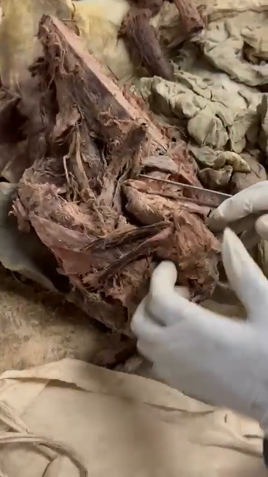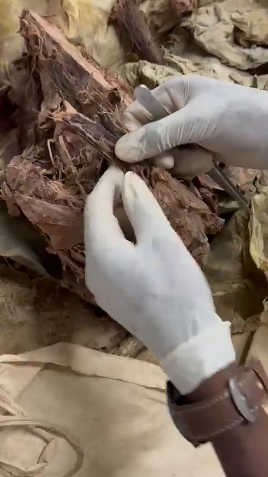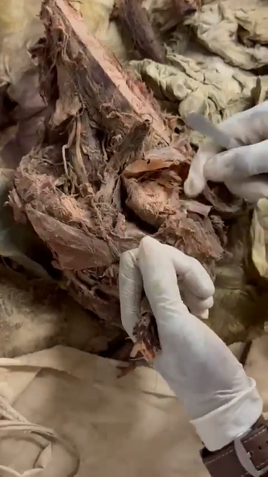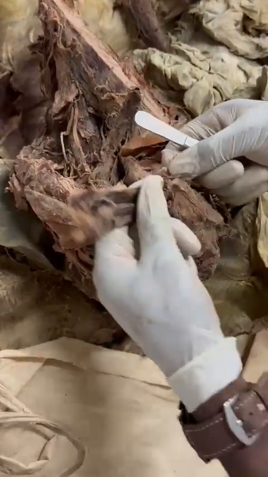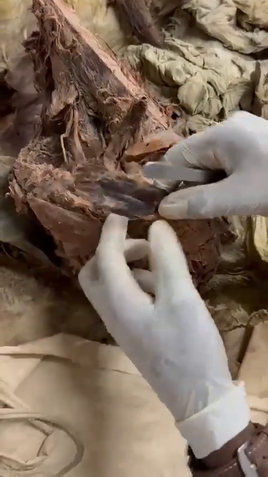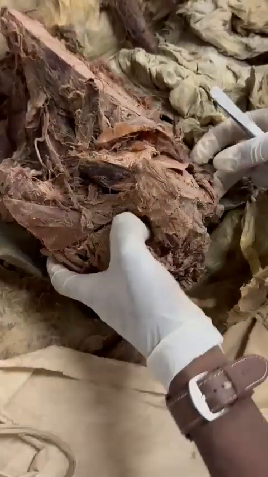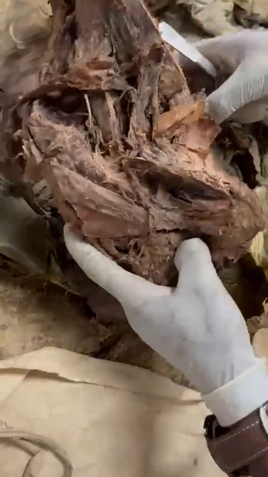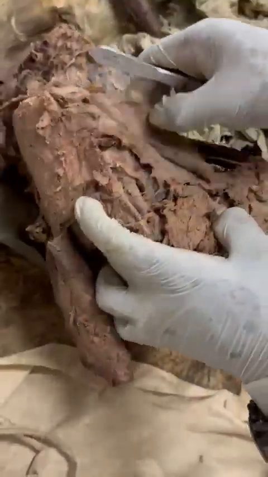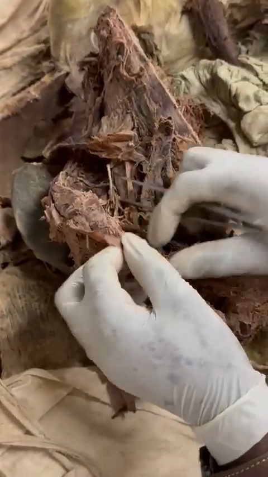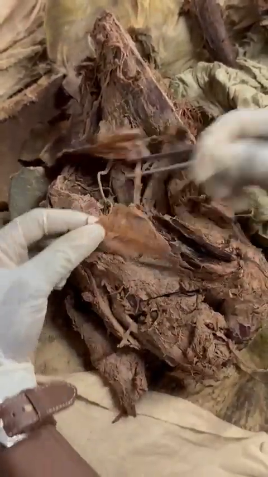The other muscles that we need to appreciate: these are fibers of rectus abdominis, and then posteriorly you can try to find the fibers of pyramidalis, which might be absent in some specimens. Apart from that, another thing that we need to look at is the anterior abdominal wall muscles.